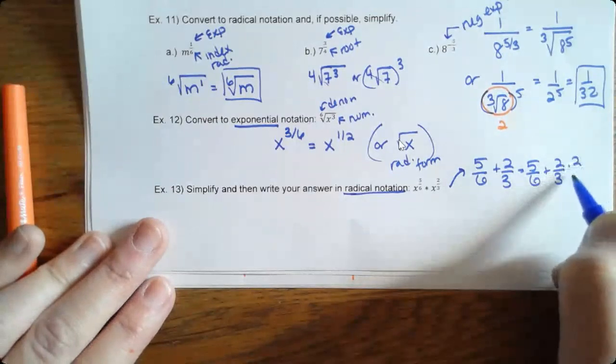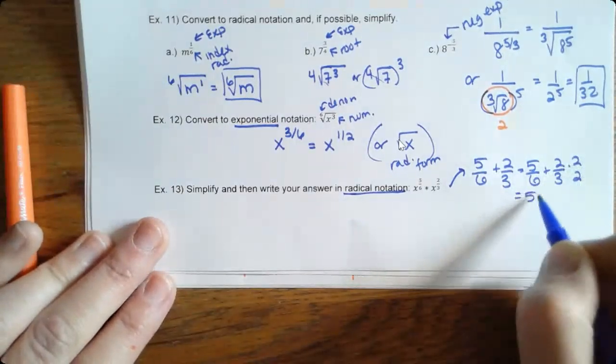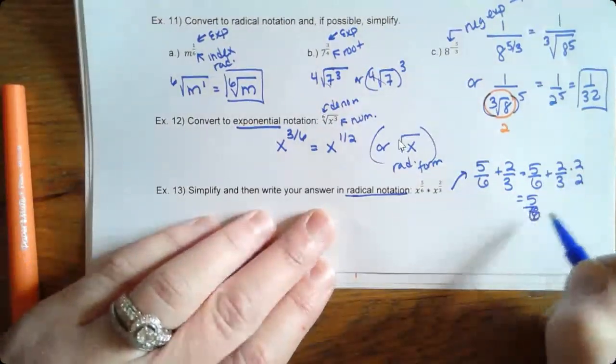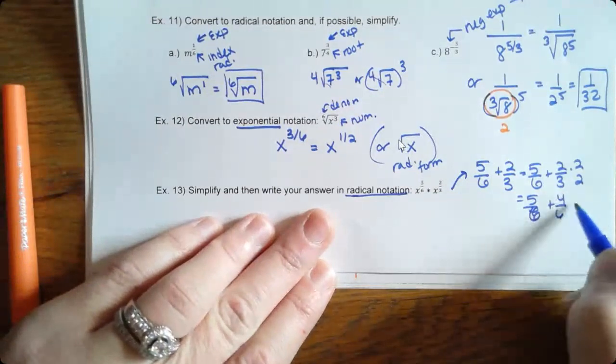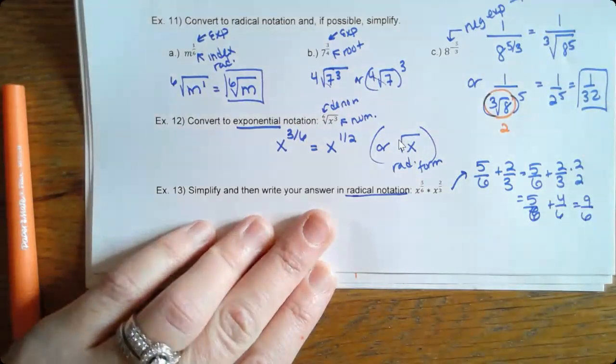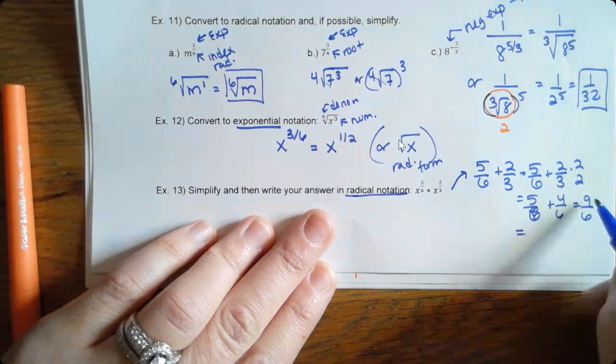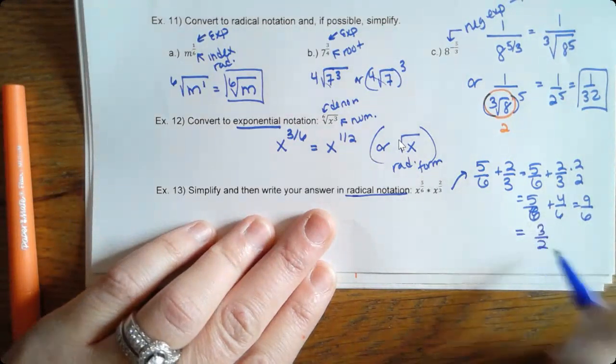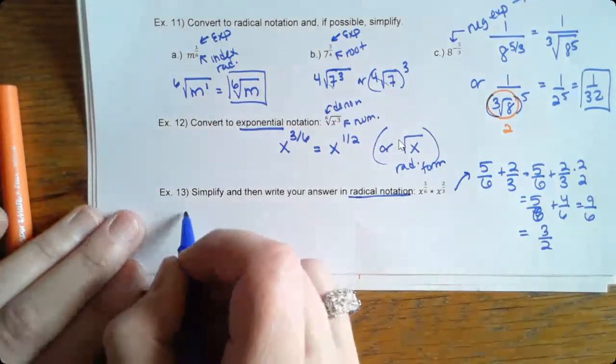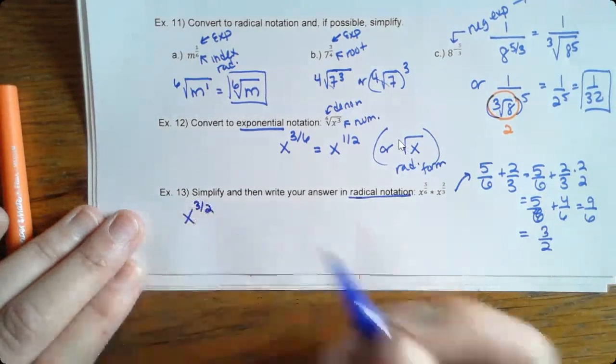I do have a little bit of work to do here. I can multiply these both by 2 to get common denominators. And then I have 5/6 plus 4/6 is 9/6. I do want to simplify that. I can divide those both by 3, and I get 3/2. So my problem actually becomes x to the 3/2.